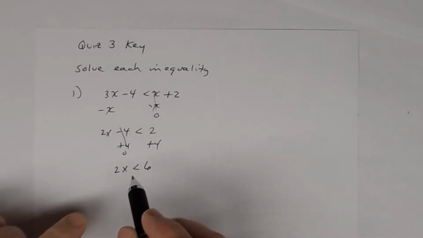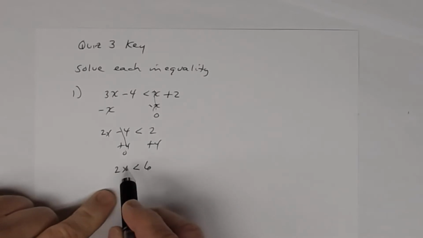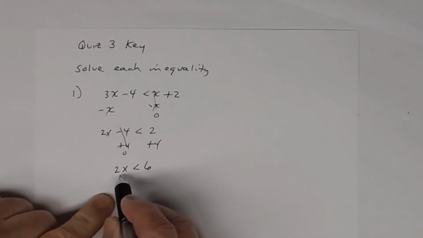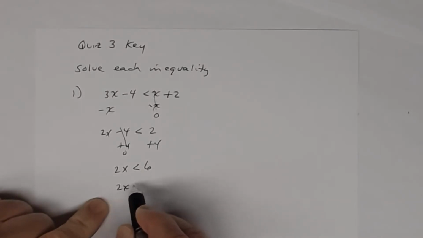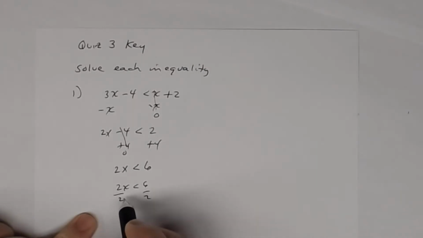And then the next thing you want to do is get x by itself. So right now you're multiplying by 2, and so the opposite of multiplying by 2 is to divide by 2. So let me go ahead and rewrite this. You can divide both sides by 2, just like this. And then 2 divided by 2 is 1, 1 times x is x. So you get x is less than, and then 6 divided by 2 is 3.